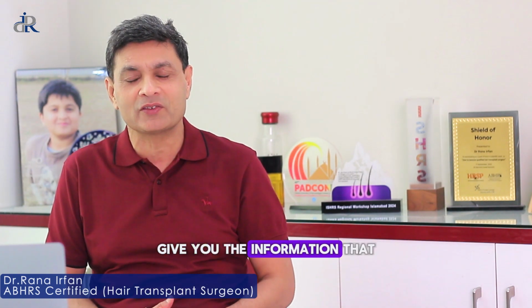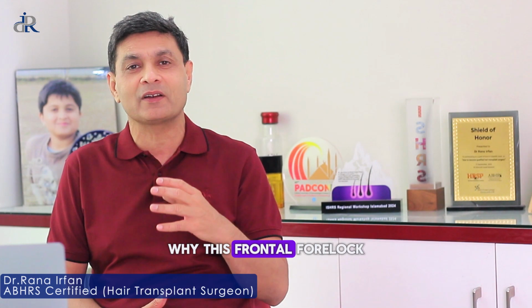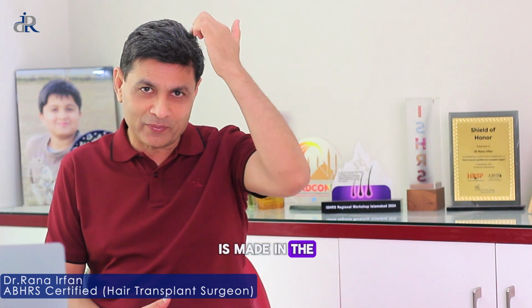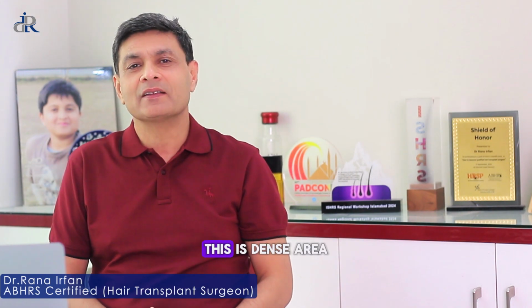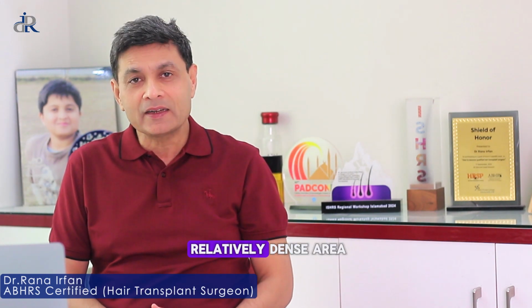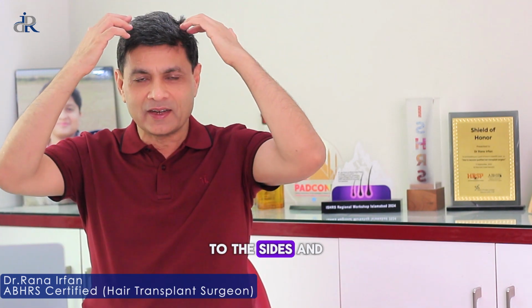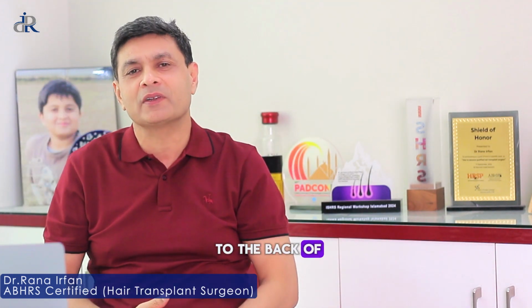So we need to give you the information on why this frontal forelock is made in the frontal scalp. This is a dense area, relatively dense compared to the sides and the back of the head.